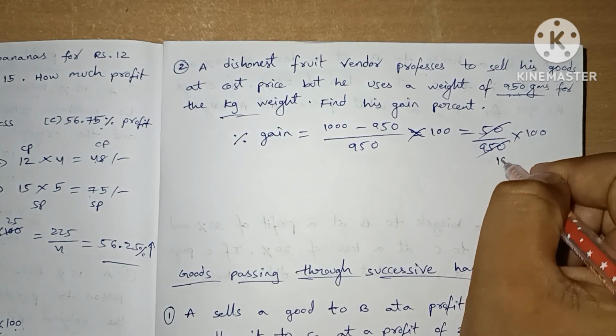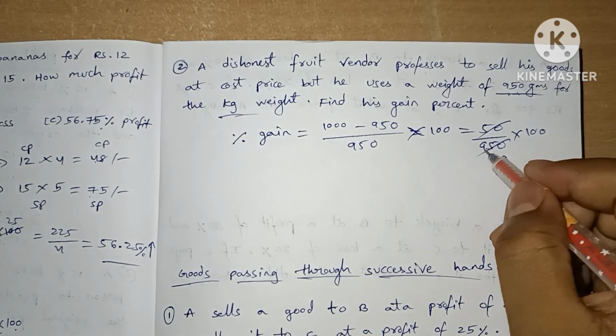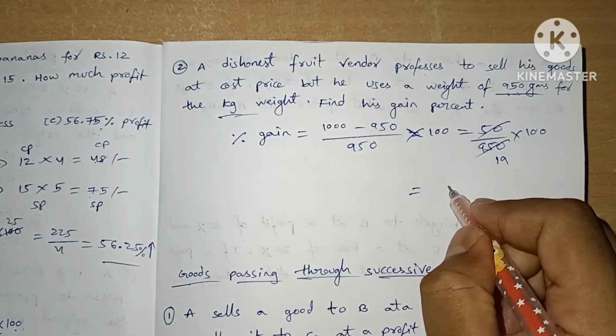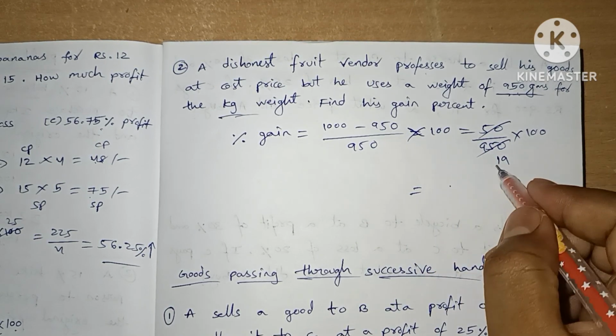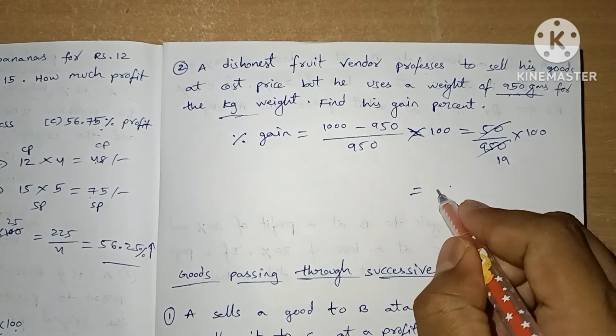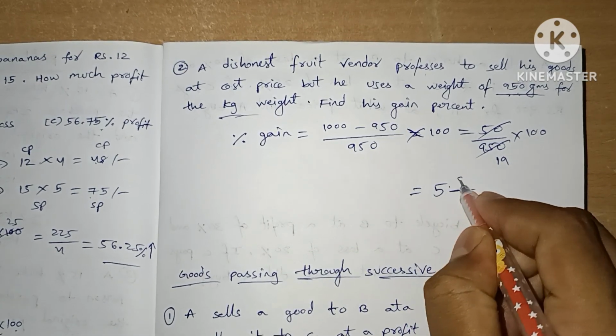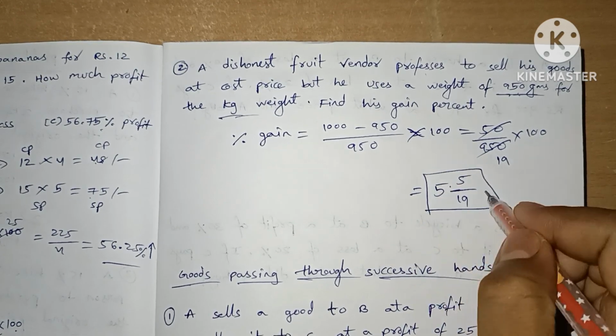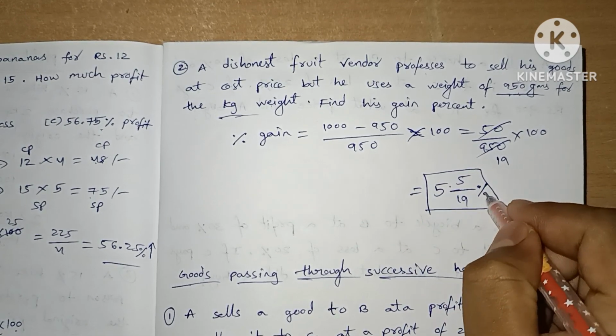50 19 times is 950, and 100 divided by 19. 19 5 times is 95, and 5 by 19. So this is the answer for this question. This much percentage is the gain.